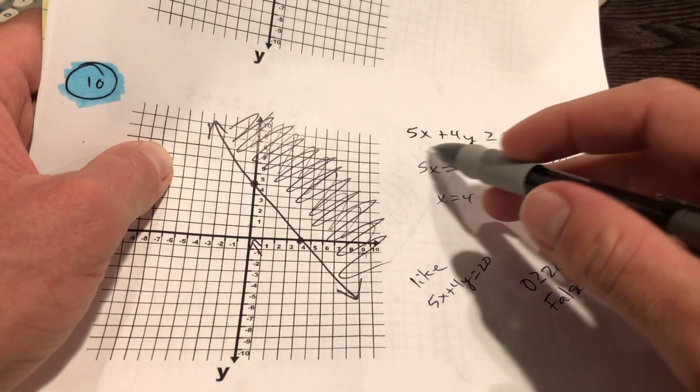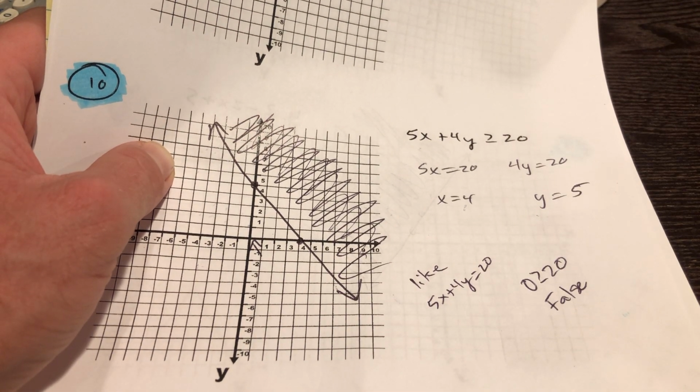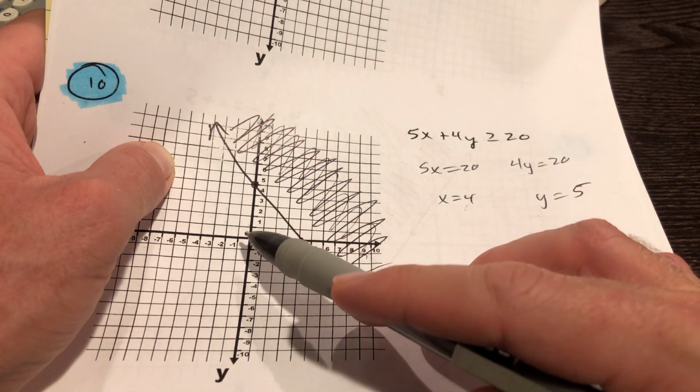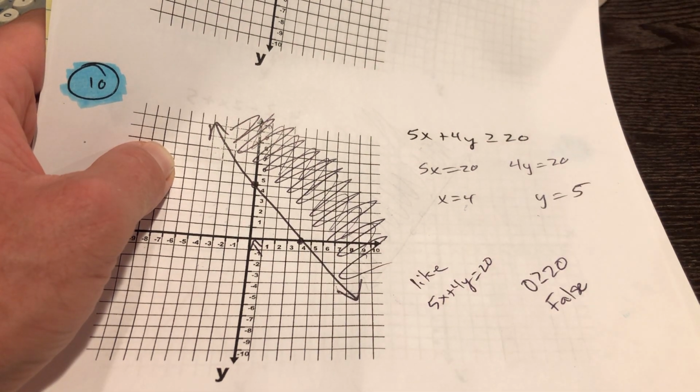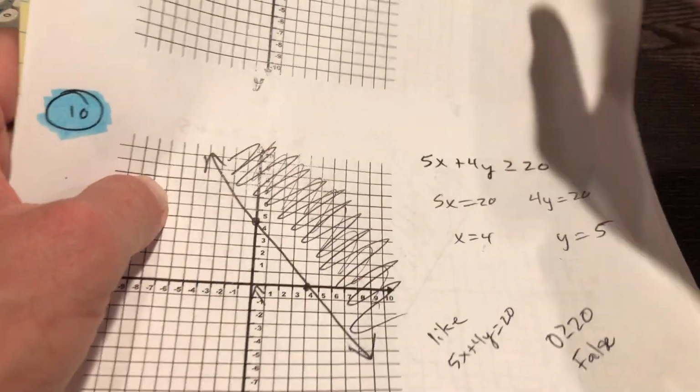You can always move this into slope-intercept form as well. Y greater than or equal to negative 5/4 x plus 5. Y-intercept's 5. You go down 5 over 4. Look at that. Then you can definitely shade above. You can trust that when y is all by itself in slope-intercept form.